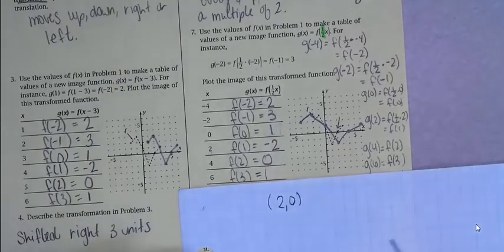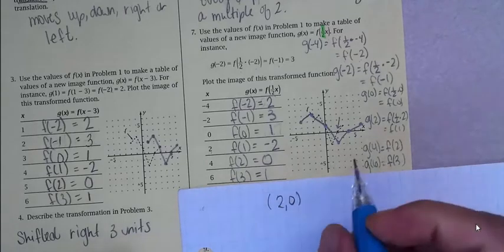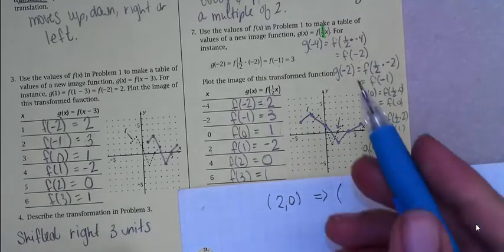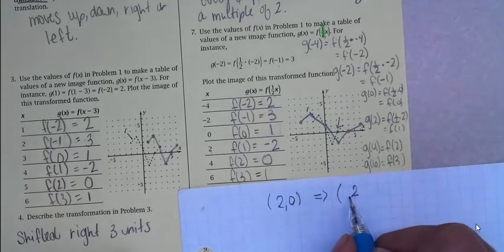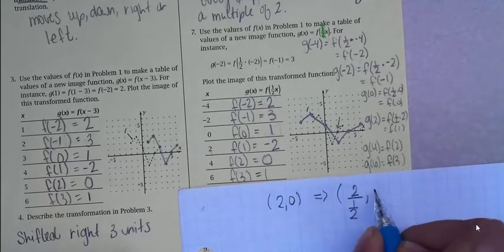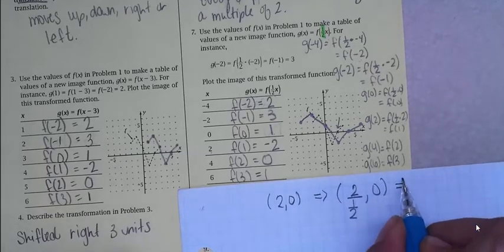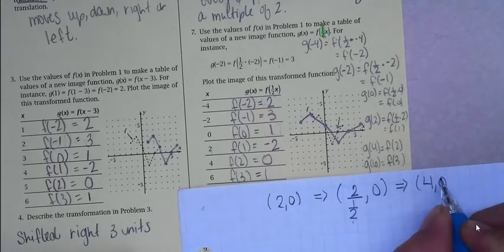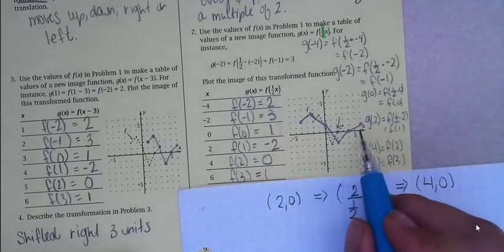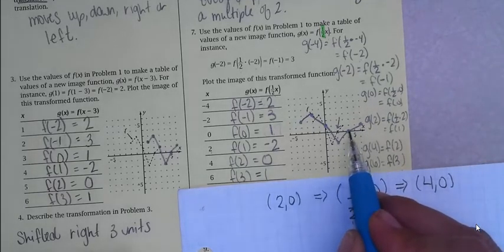So I take my x coordinate, which now gets divided by that dilation factor, which is 1/2. So I get 2 divided by 1/2, 0. Well, we can't divide fractions, so multiply by the reciprocal, and it becomes the point 4, 0. And that's exactly what we have here. 4, 0 became that new point after the dilation.